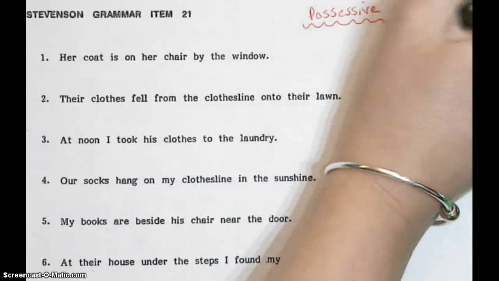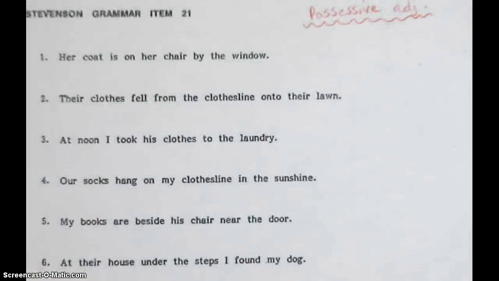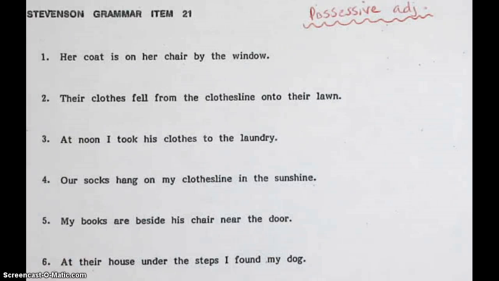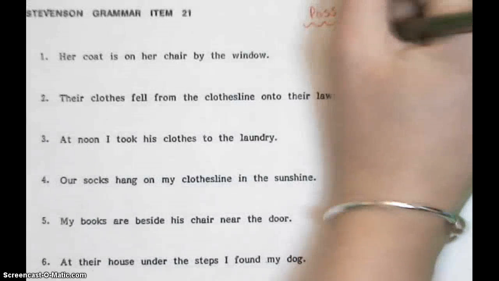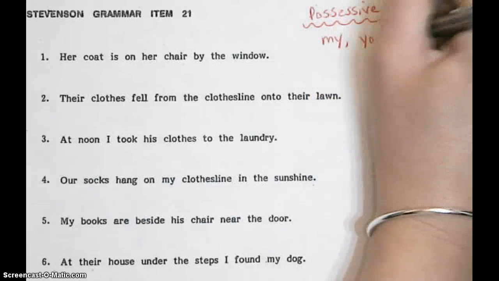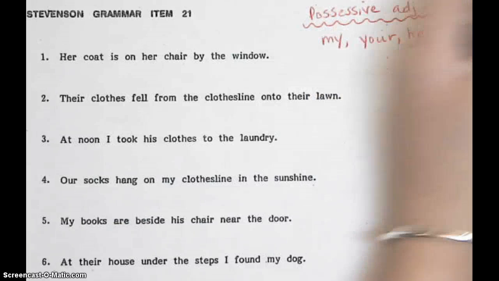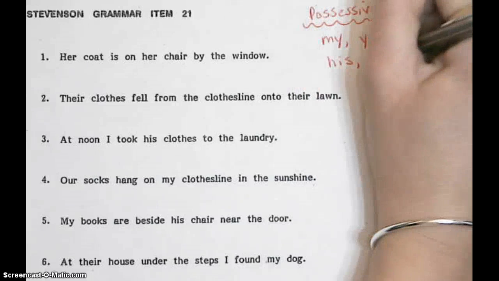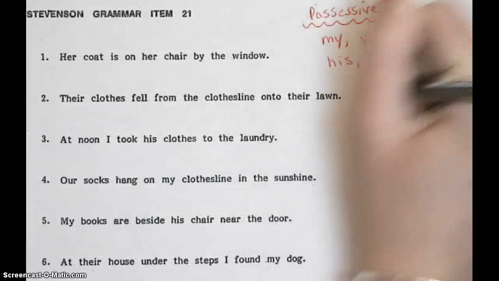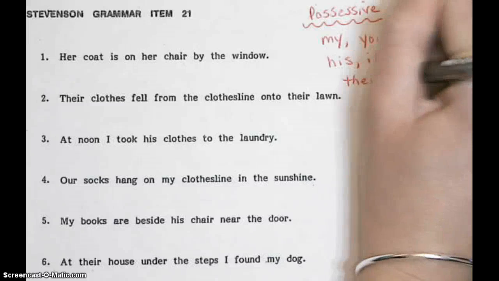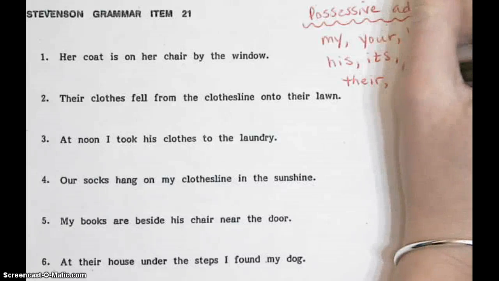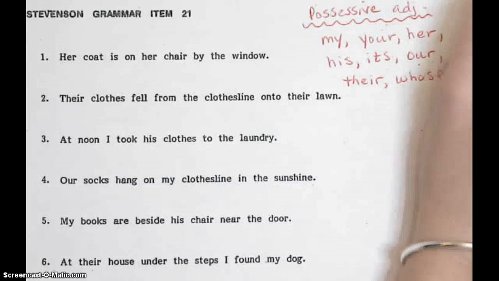So what I'm going to do first is just tell you the possessive adjectives that we're going to be looking for. This way you'll have a little reference list when you're working on your own. So some of the possessive adjectives are my, your, her, his, its, our, their, T-H-E-I-R, because remember it's the possessive there, and whose.